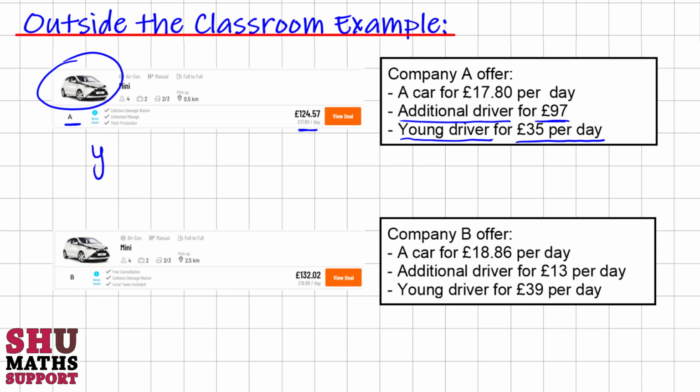If we call y the total final cost I need to pay, and x the number of days that I'm going to use the car for, then we can say that y, the total cost, is equal to £17.80 times x. So if I just want it for 1 day, it would be 1 times £17.80, but if I wanted 2 days, it would be 2 times that. By multiplying by a variable, it lets me vary the number of days that I want to use it for.